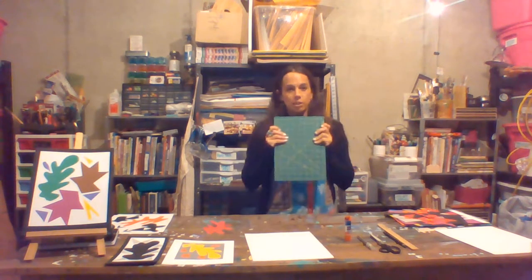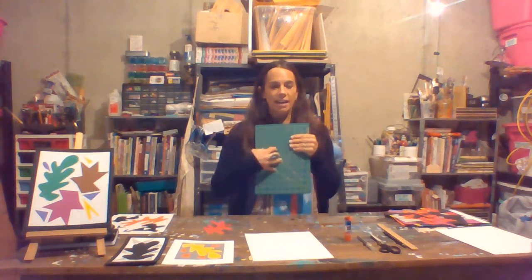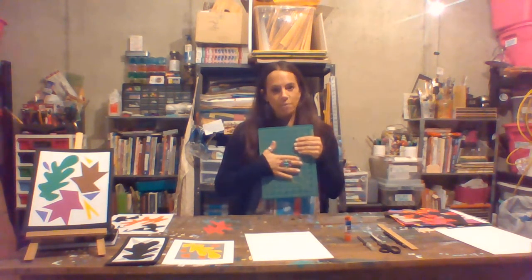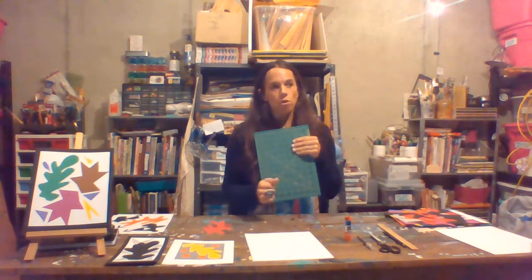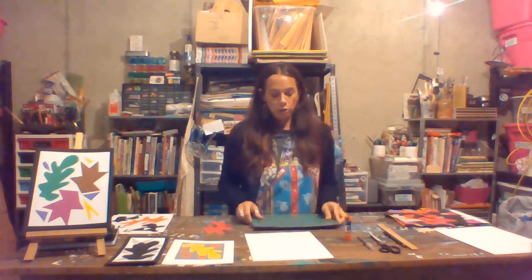I work on this little mat here. I can make my cuts. I can put my glue on this work mat. If you don't have a mat, you can always put down some cardboard. You could put down a larger piece of paper or just a scrap piece of paper, so that way you don't get glue anywhere on your workspace.